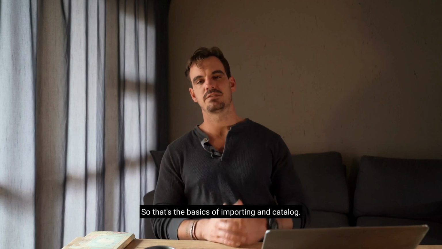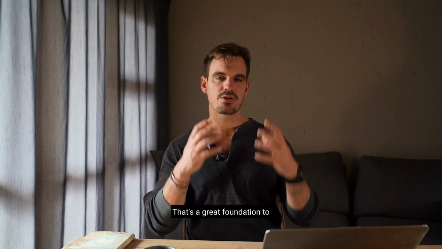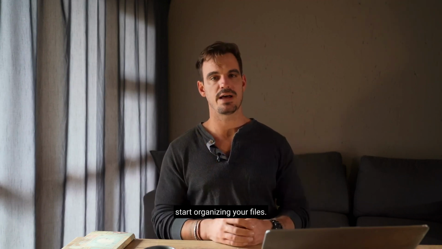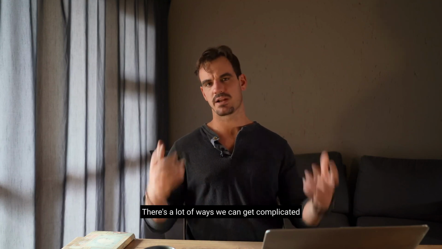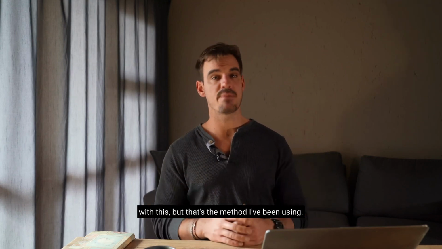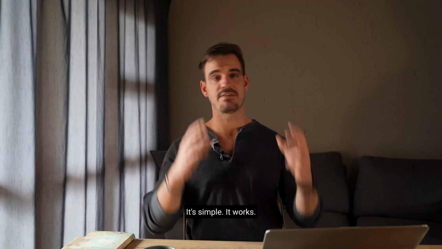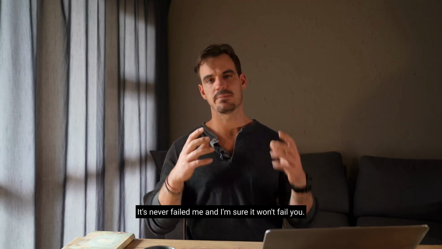So that's the basics of importing and cataloging. That's a great foundation to start organizing your files. There's a lot of ways we can get complicated with this, but that's the method I've been using. It's simple, it works, it's never failed me, and I'm sure it won't fail you.